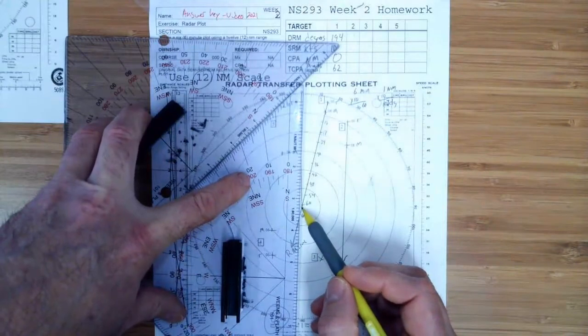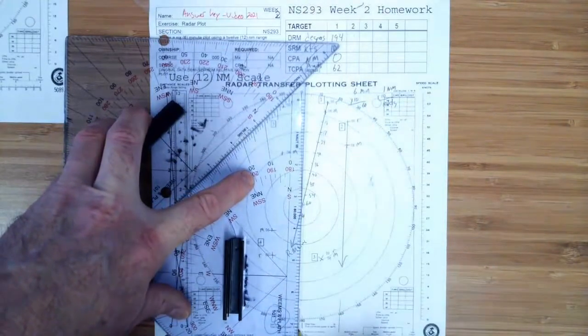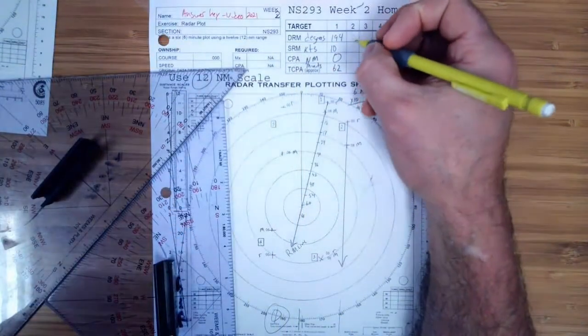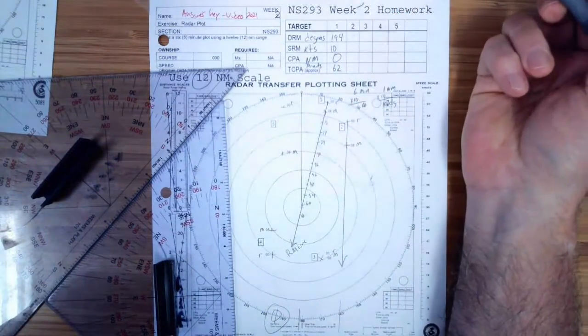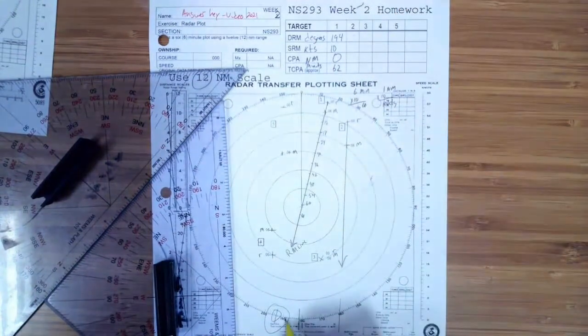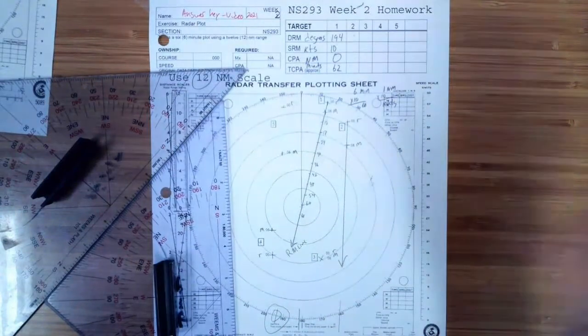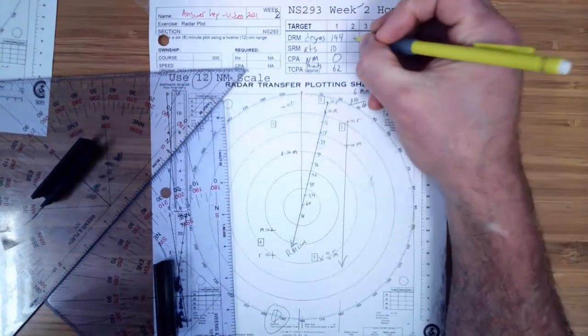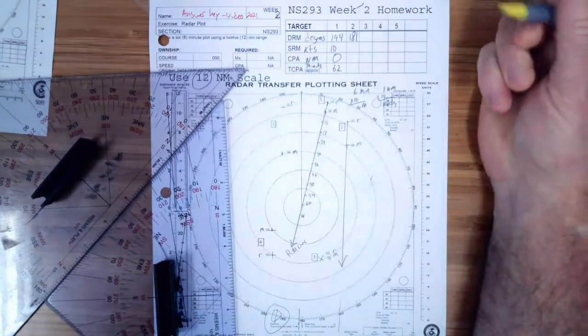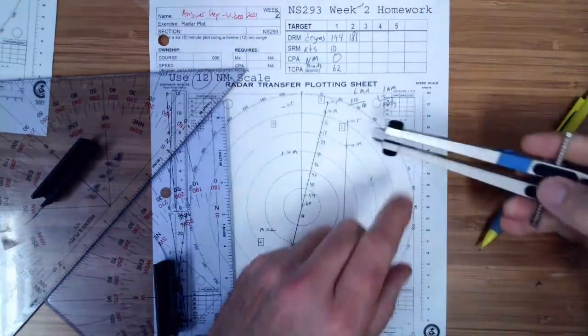I can put my pencil right in the center, lay that up against it. I go like this, and that looks to me like it's 181, 182. So as long as you're somewhere between 170 and 190, you're good enough for this scale. Okay, so I'm going to say this is like 181. All right, now, what's the speed of relative motion?